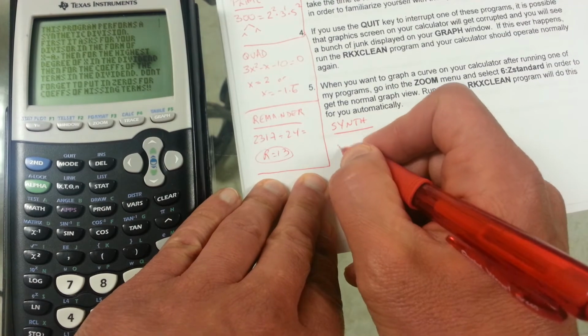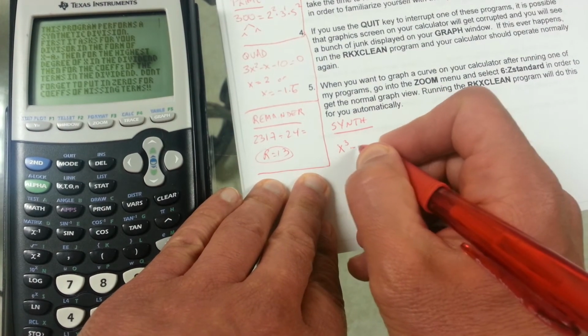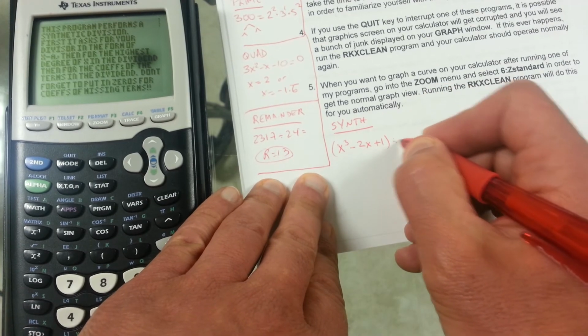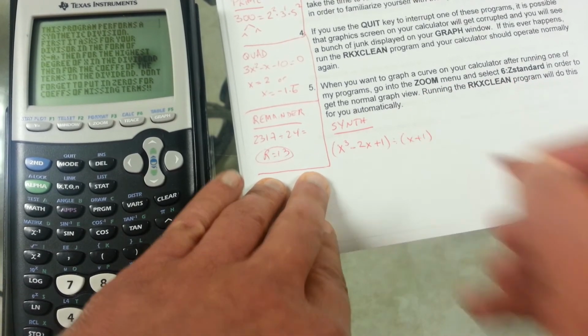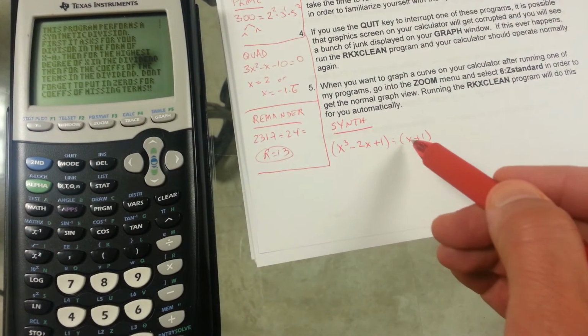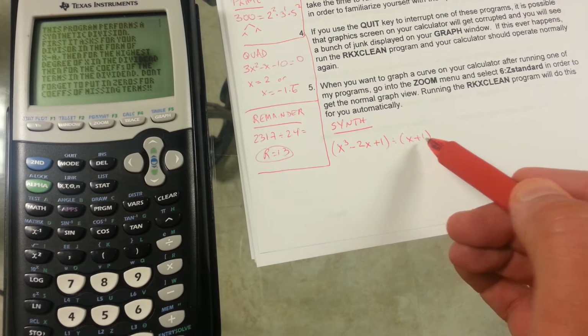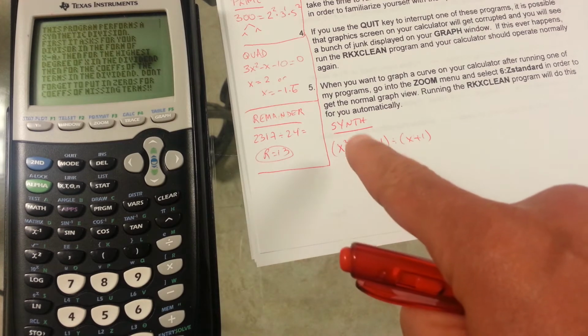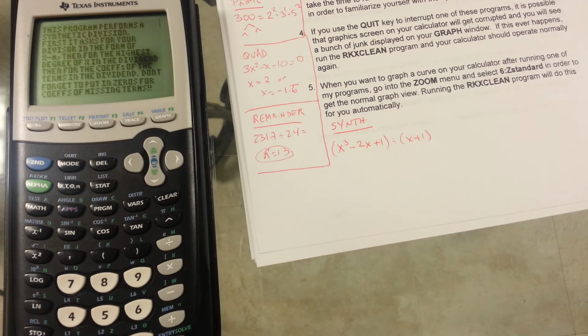Let's say, for example, that I want to divide x cubed minus 2x plus 1 by x plus 1. Now, because the divisor is in the form of x minus a or x plus a, I can do this division by synthetic division, which is much faster than long division.